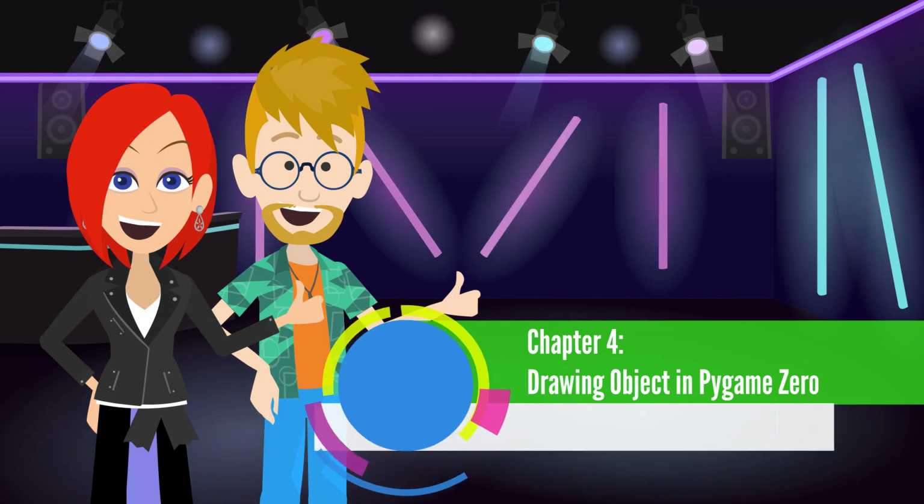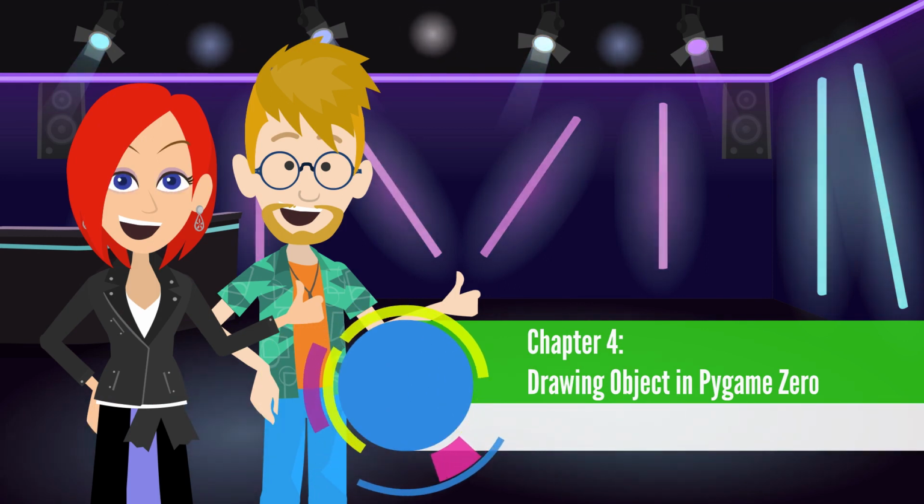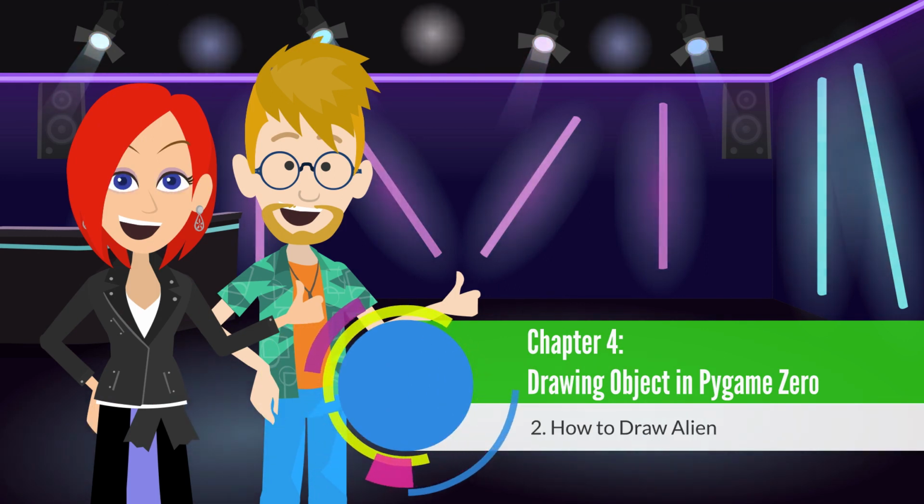Chapter 4, Drawing Object in Pygame. 2. How to draw alien.